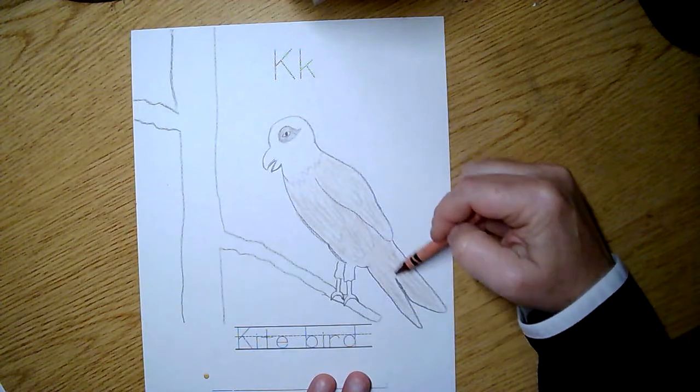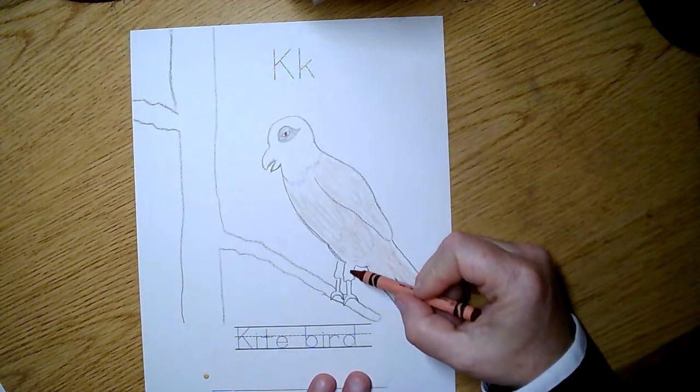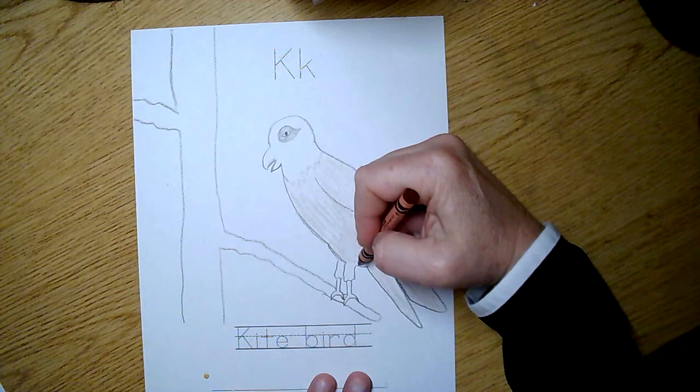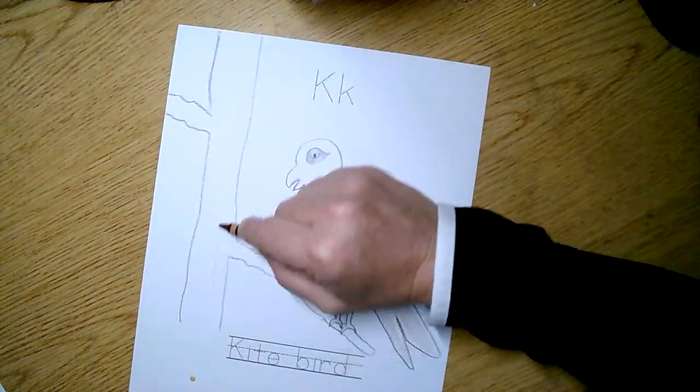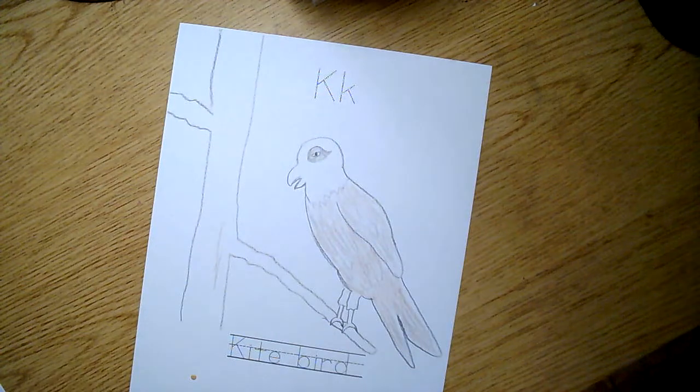All right. Now it's kind of funny. They keep this little part right here that has feathers on it, but the feathers are kind of white. So we're going to keep that the same. We're going to go ahead and color in the tree. And of course the tree is brown. Oops.